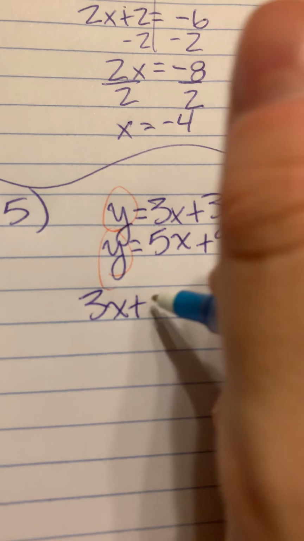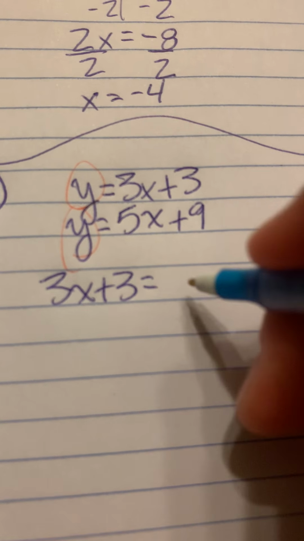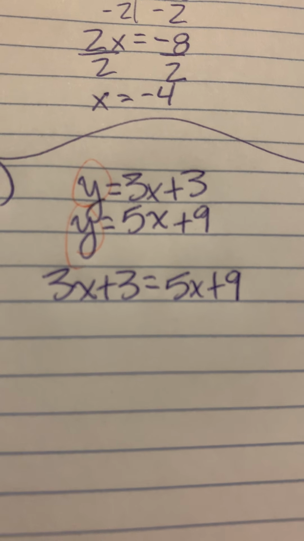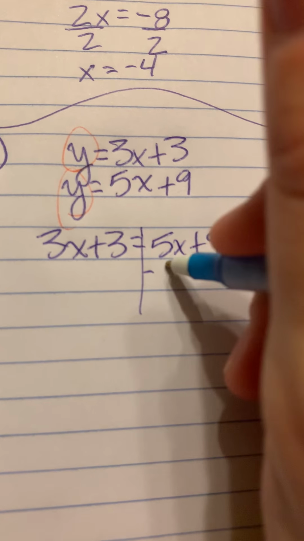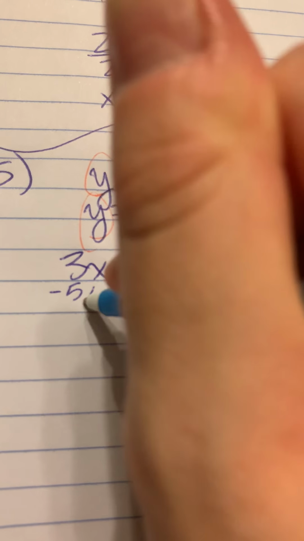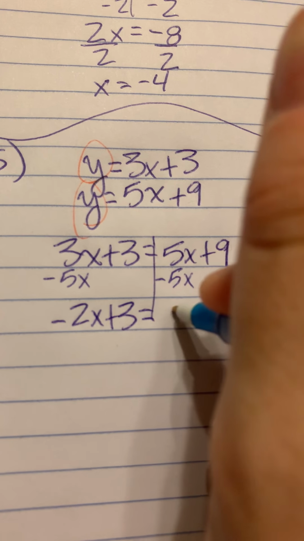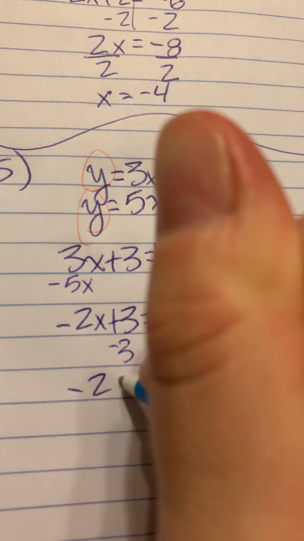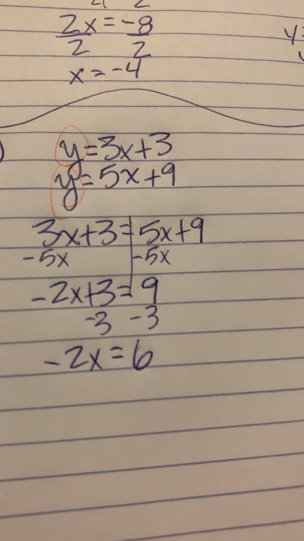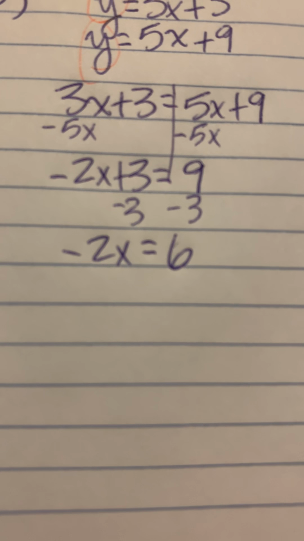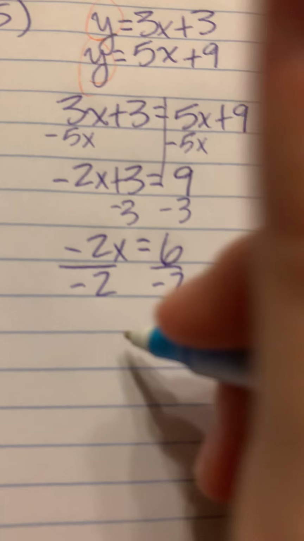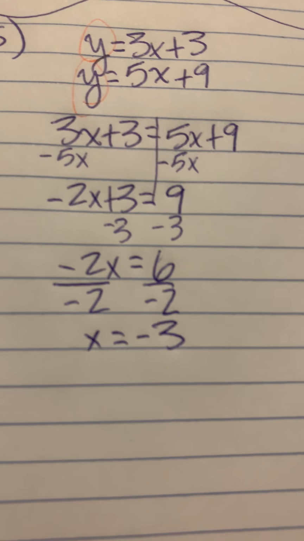So 3x plus 3 equals 5x plus 9. There's variables on both sides, so we need to do the opposite to get them together. That's going to give us negative 2x plus 3 equals 9, minus 3, minus 3. And then we're going to divide by the negative 2. So x equals negative 3.